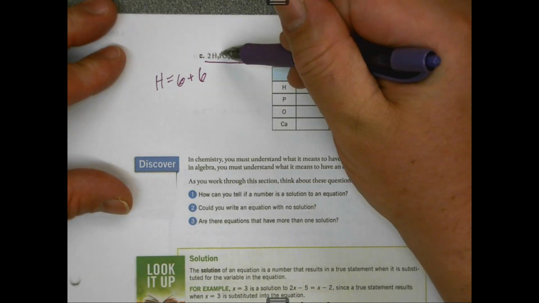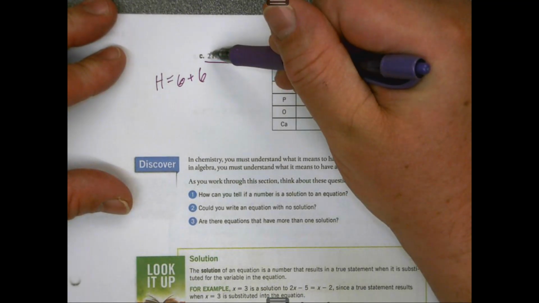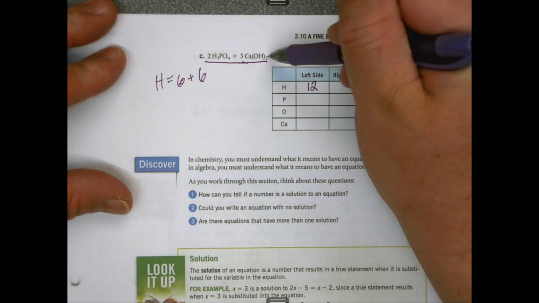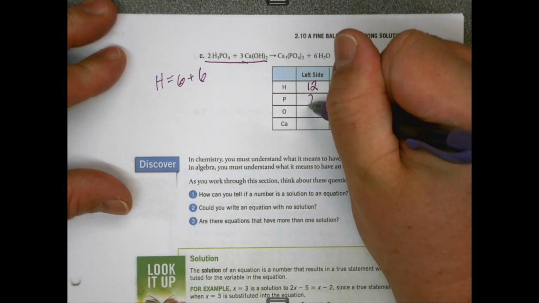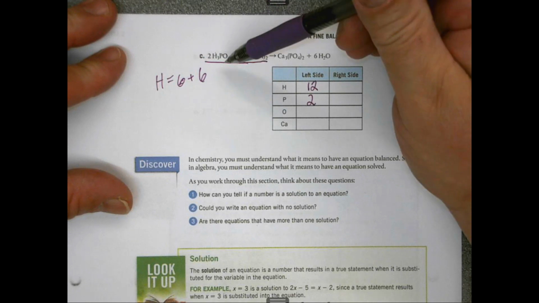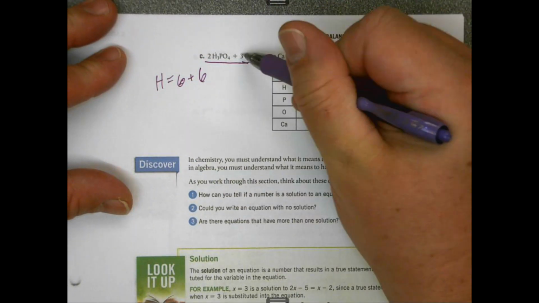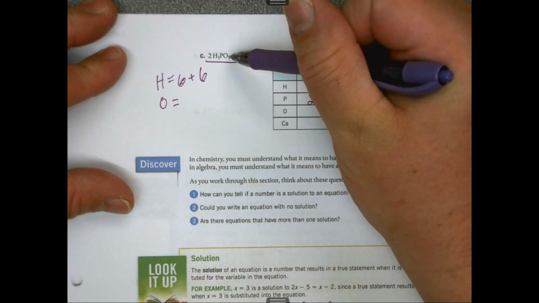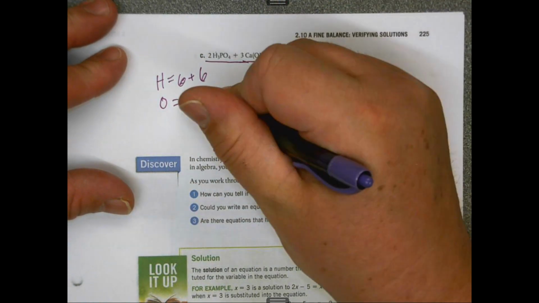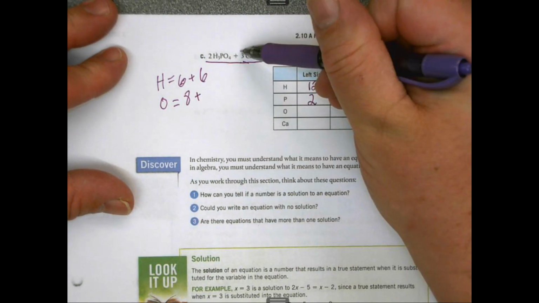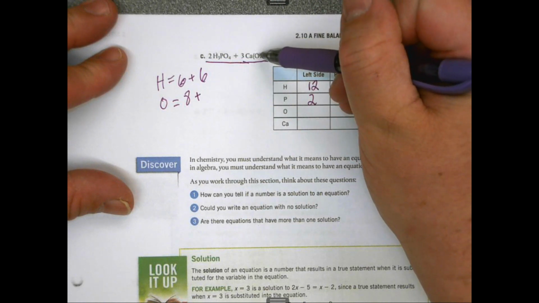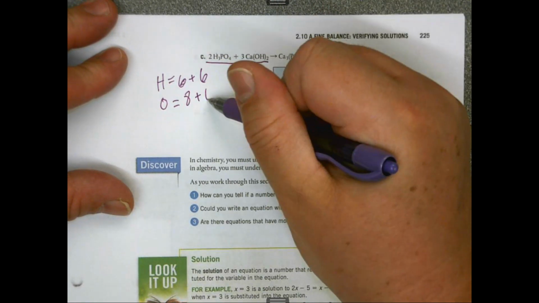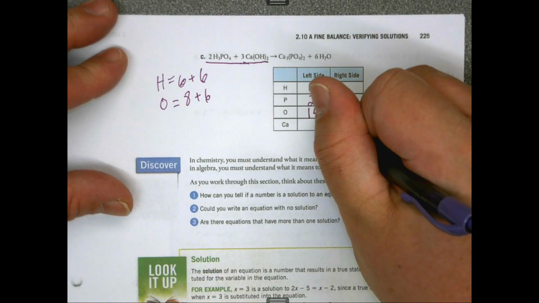Oxygen, we got it in several places, so I'm going to do it to the side. 4 oxygen times 2 gives me 8, plus 2 oxygen times 3 is 6, gives me 14 oxygen. And then Ca, I've got 1, take it as calcium. 1 Ca here times 3 is 3.